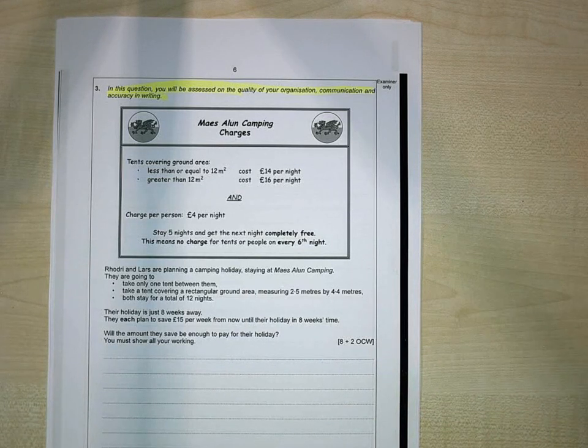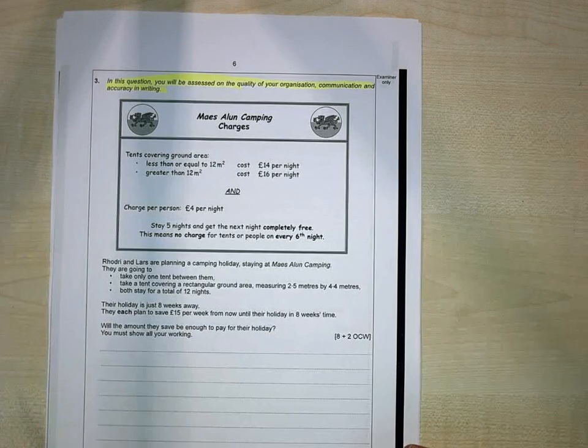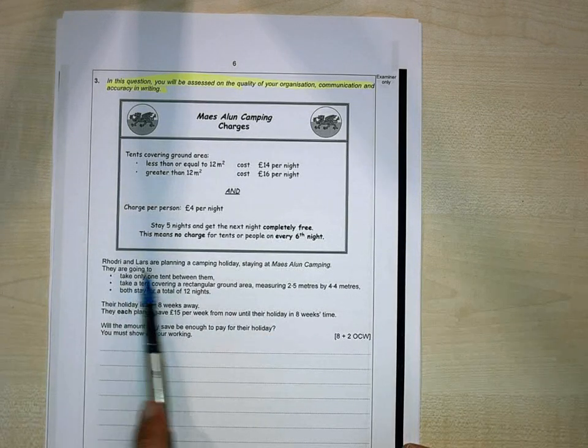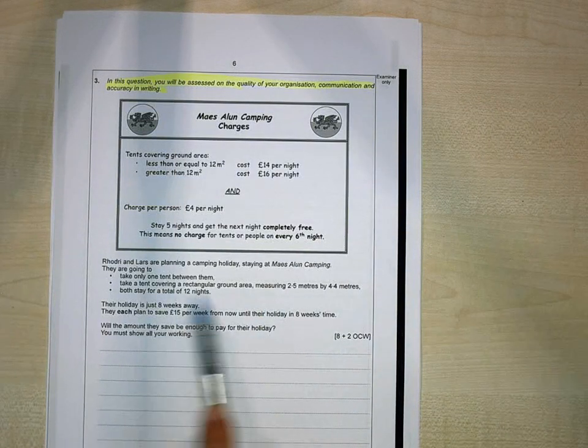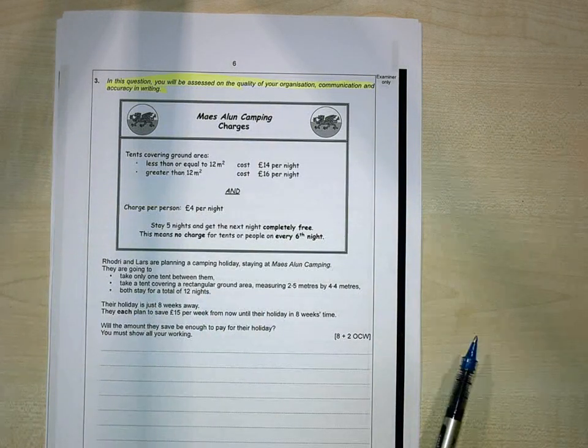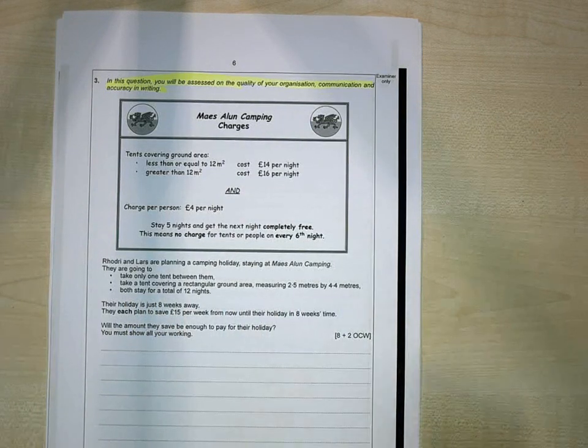Okay, so what have we got? So we've got camping charges for a campsite. And we've got Rodri and Lars planning a camping holiday staying at Maes Allen Camping. They're going to take only one tent between them, a tent covering a rectangular ground area measuring 2.5 by 4.4 metres. They're both going to stay for a total of 12 nights.